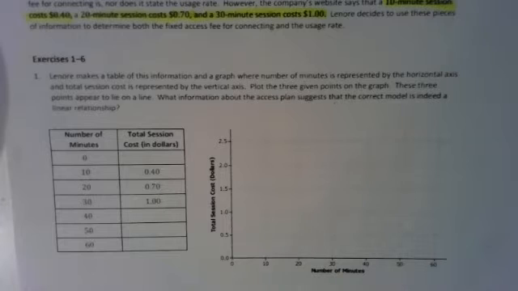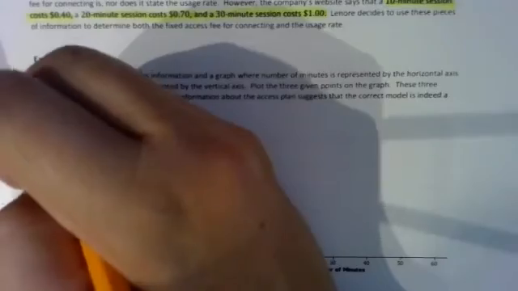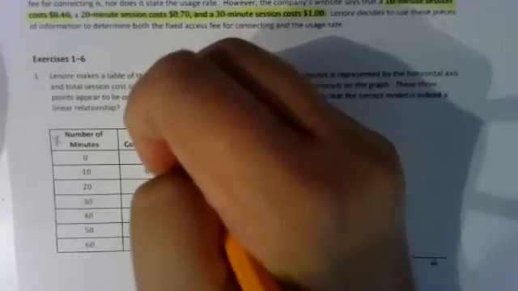The number of minutes. Great. And which one is the dependent variable? The cost per session. And our independent variable is always represented with what axis? X. Great. So on our chart, this is our X and this is our Y.